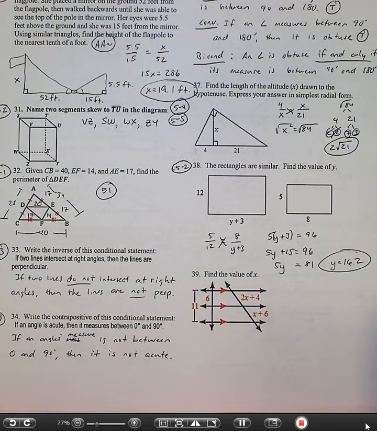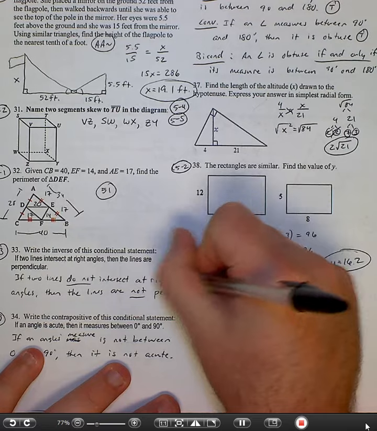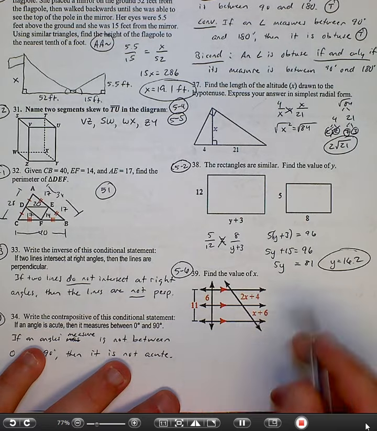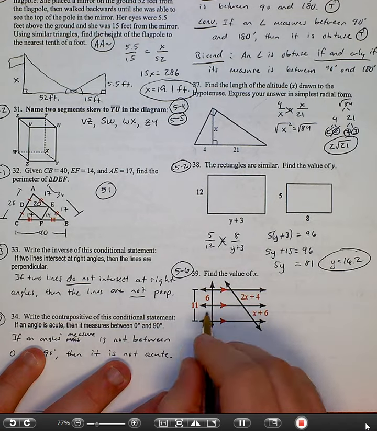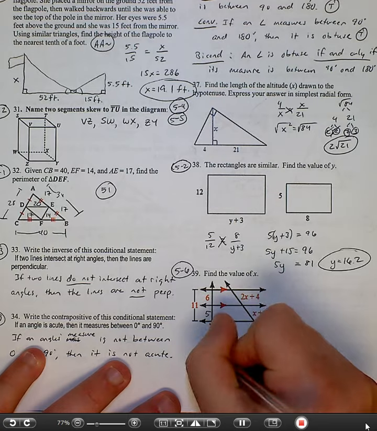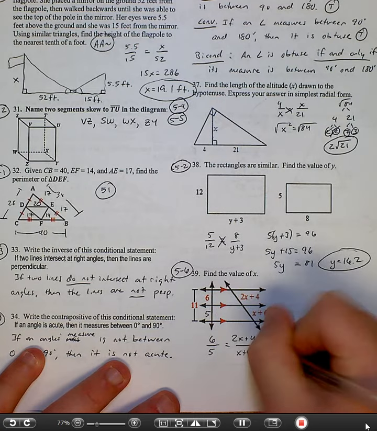Last one is side splitter. So that was Unit 5, Lesson 6, which, because these are all parallel, I can say 6 over this equals this over this. So 6 over whatever this is. Well, the whole thing's 11, so this would be 5. So 6 over 5 equals 2x plus 4 over x plus 6.